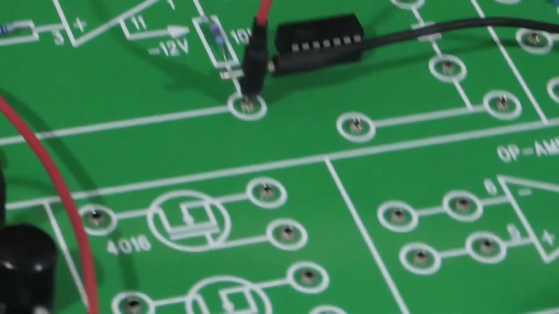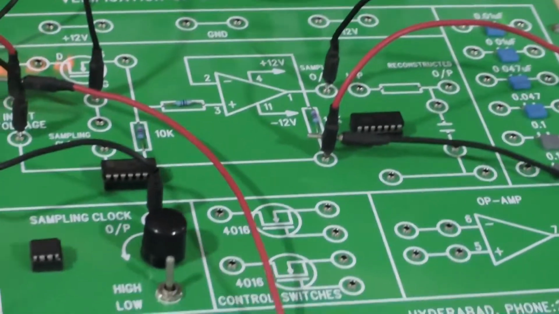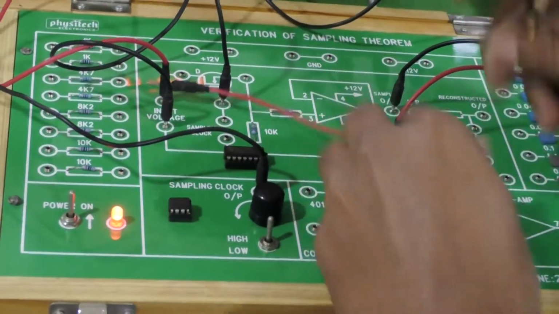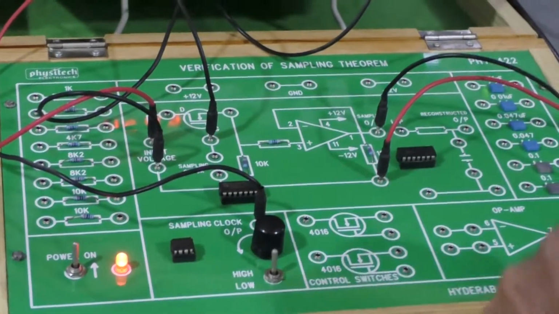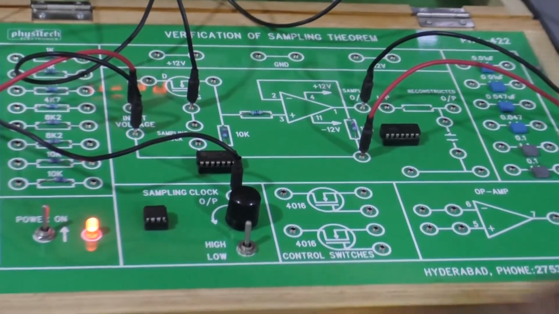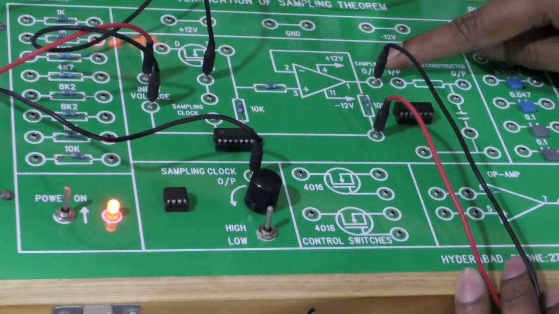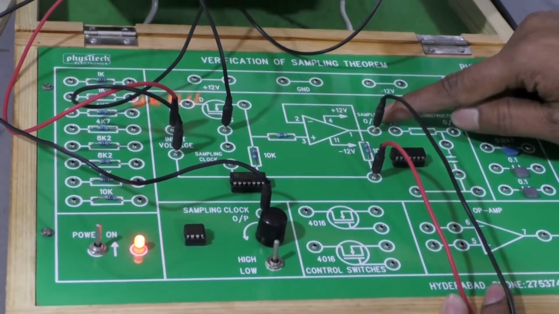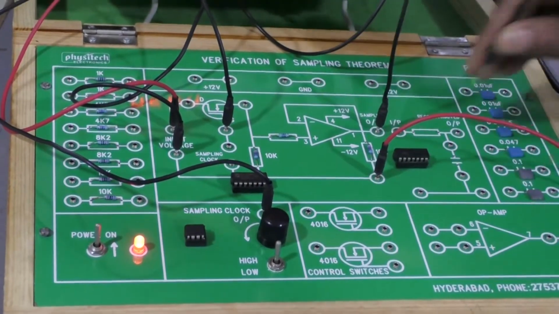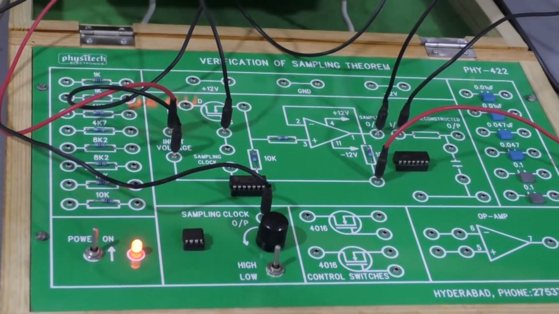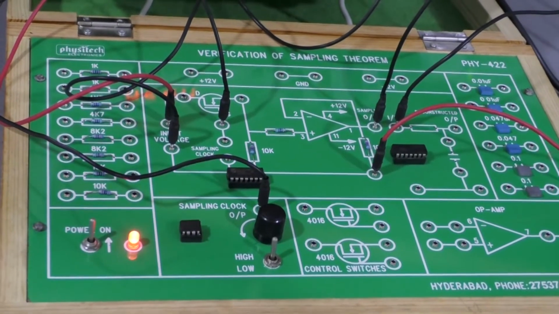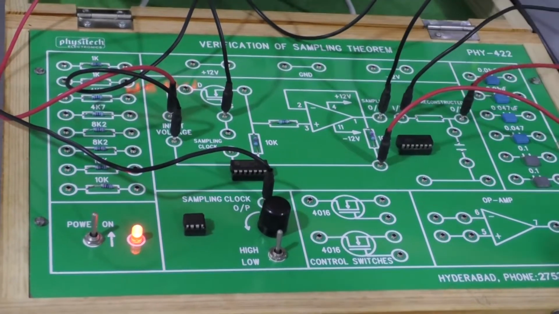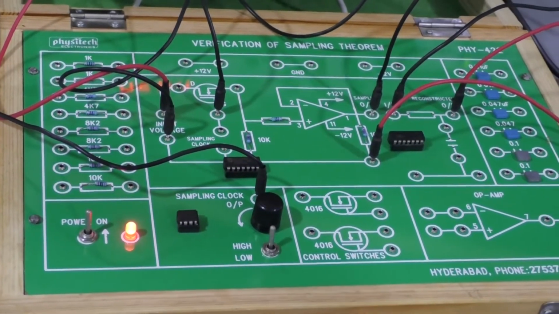Okay. Now let us see the demodulation process of the sampling kit. So I am just removing the connections. Here I can see the sampling output is there. So for the reconstruction signal, we have to give that sampling output signal as input. Right? I am just giving one connection only. Now I am going to calculate the output values of the reconstruction filter. So here I am giving the reconstruction filter connection.